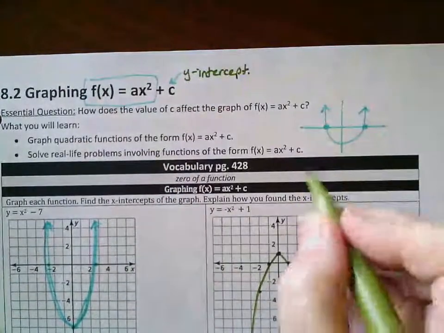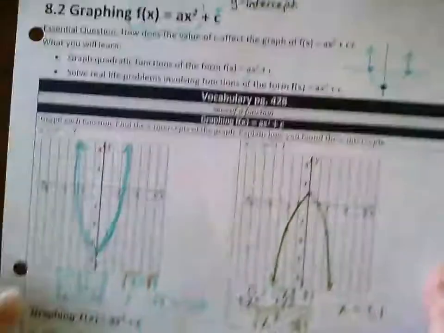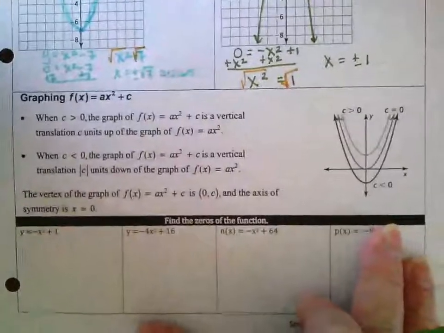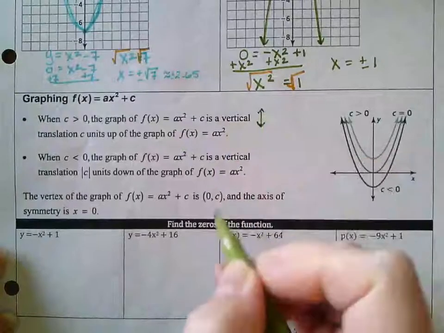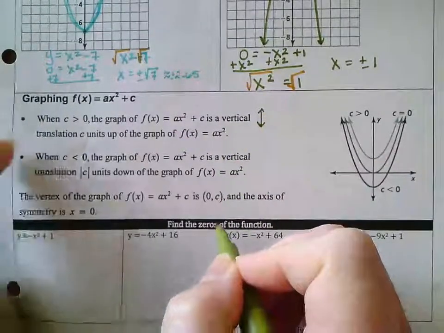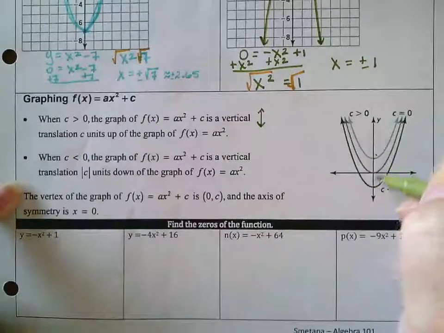So it's where the graph hits the y-axis. Okay, let's try some more. So vertical, remember, is up and down. And so when you're looking at a vertical translation, it's going up or down, up or down.